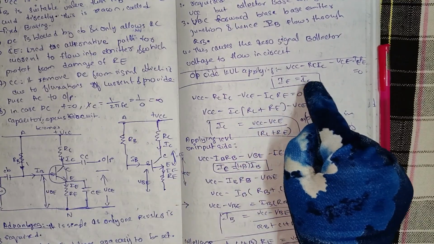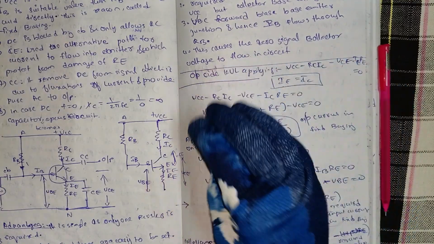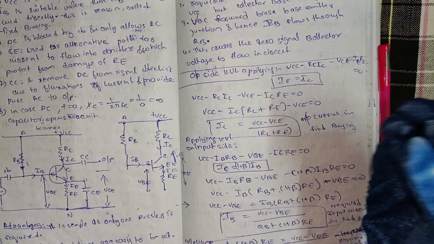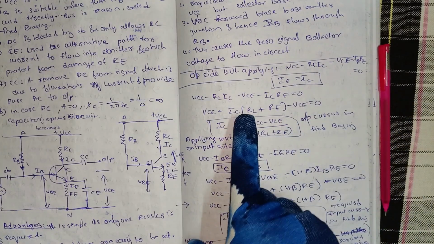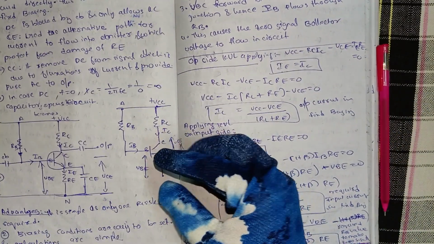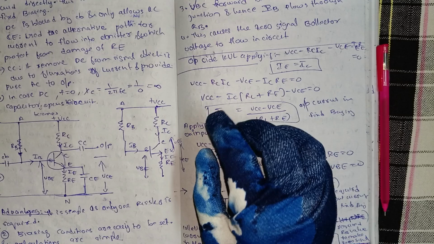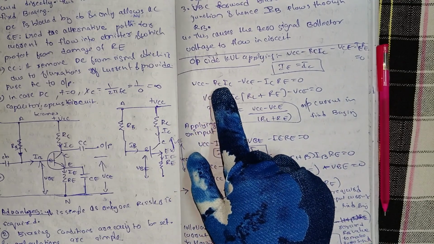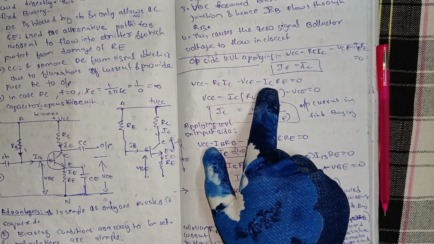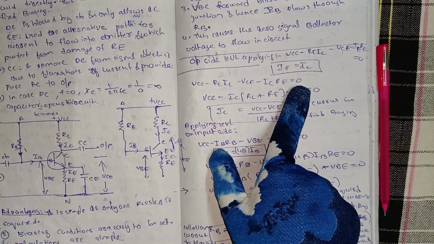As we know, IE is equal to IC because all the electrons of the emitter will be gathered at the collector only. So VCC minus RC IC minus VCE minus IC RE is equal to 0.